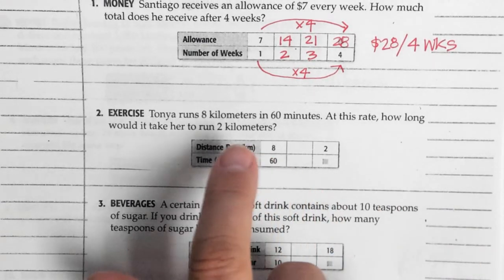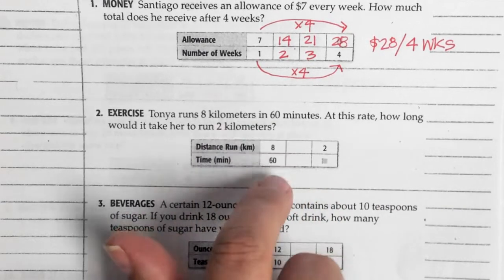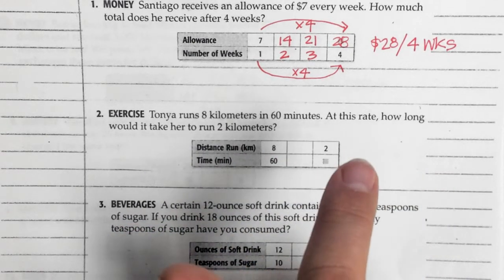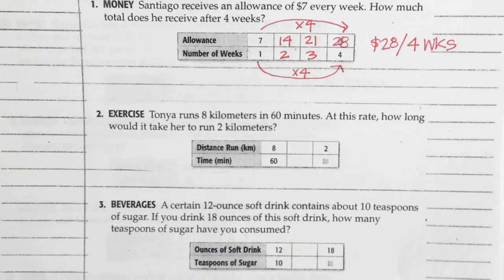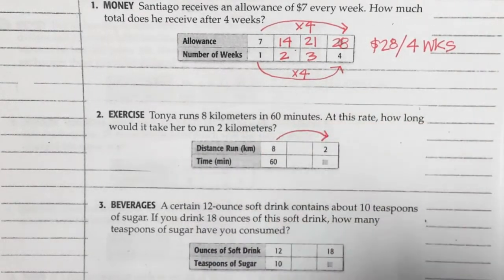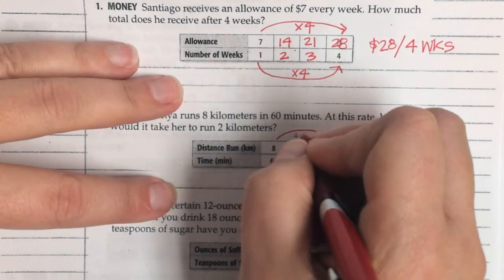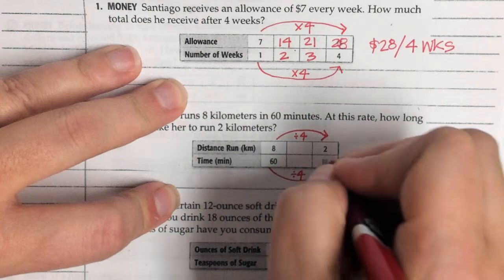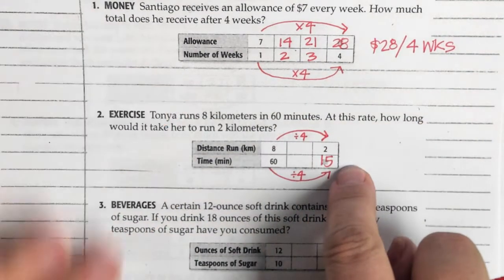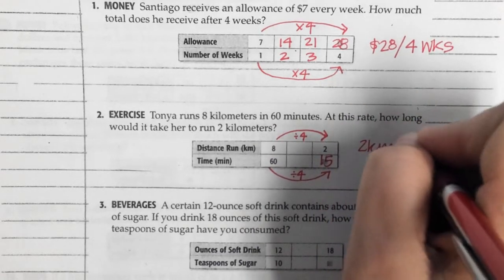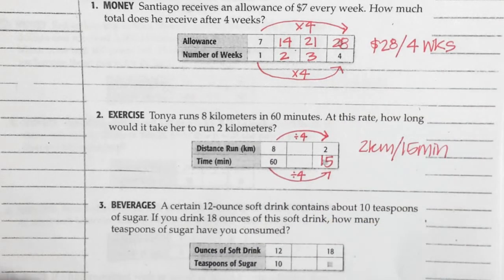All right? Tanya runs 8 kilometers in 60 minutes. So there's our initial ratio, 8 to 60. At this rate, how long would it take her to run 2 kilometers? Hold your hand. I don't want just the answer. I want us to talk through it, okay? So how do I get from 8 to 2? Divide by 4, okay? So I'm going to do the same thing to the bottom. So what is 60 divided by 4? 15. So what this means is that 2 kilometers took her 15 minutes.